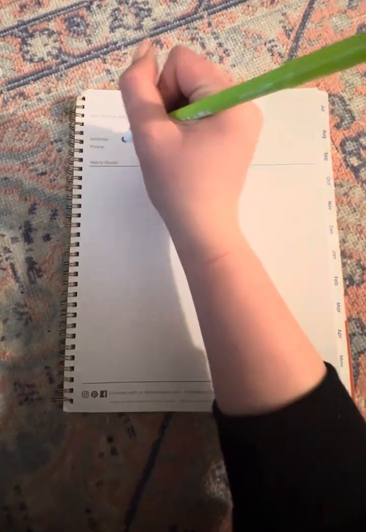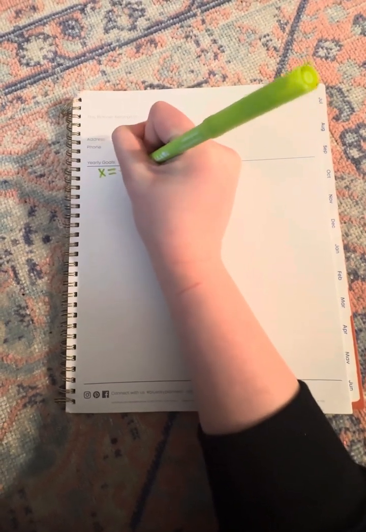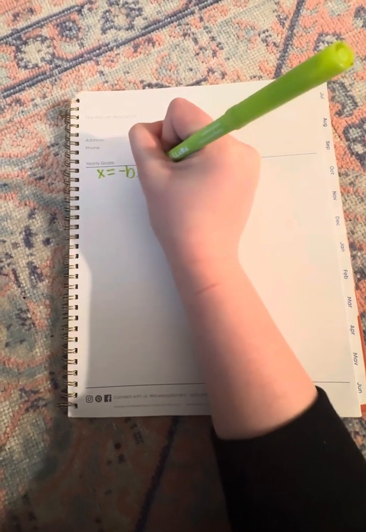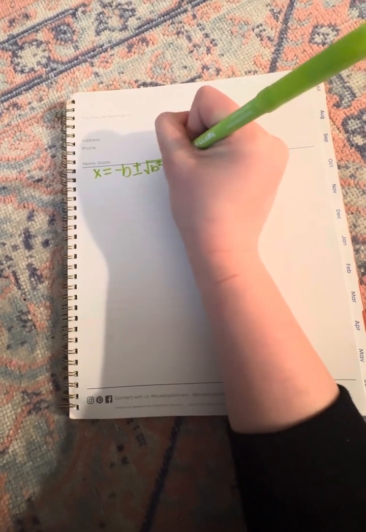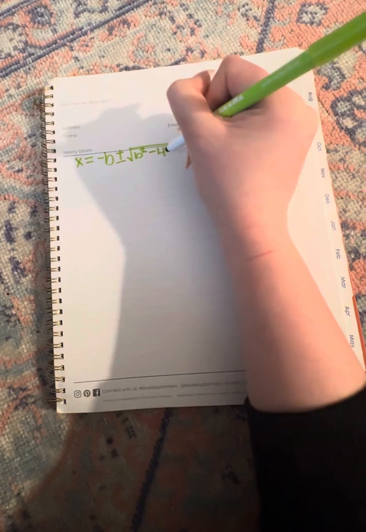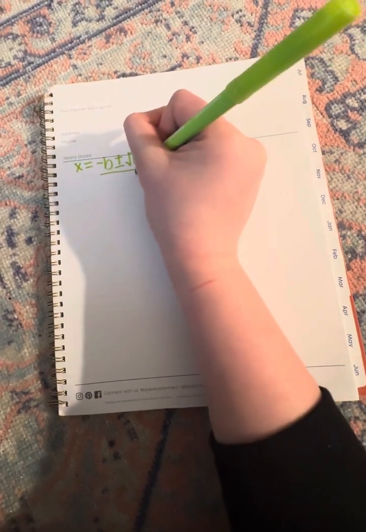So first we're going to write out the actual formula, which is x equals negative b plus or minus the square root of b squared minus 4ac all over 2a.